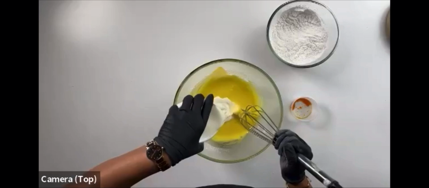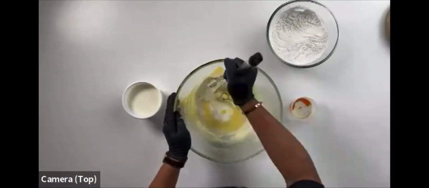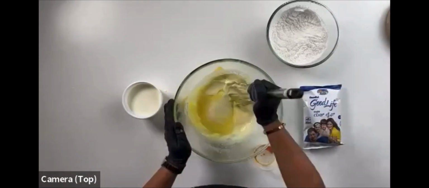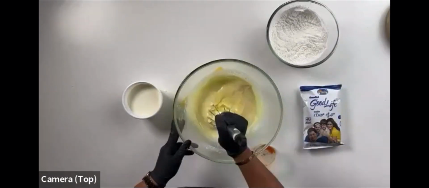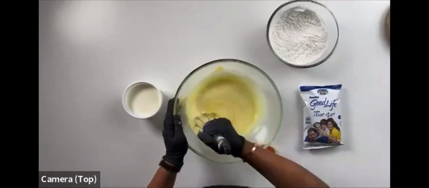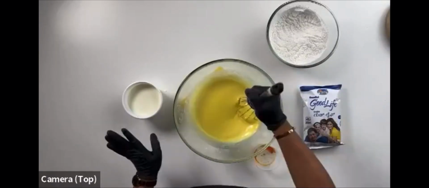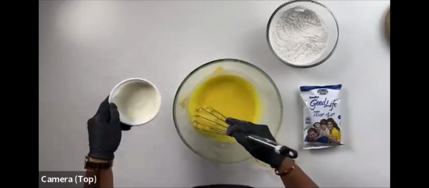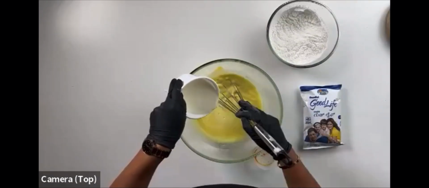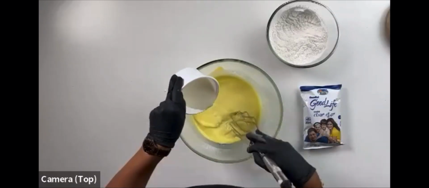Milk, I'm using Amul toned milk. Sorry, I'm using Nandini toned milk. You can use Amul, you can use Nestle, whichever brand you can use. And if you're using raw milk, you can boil it, and then you can cool it and use it. Milk should not be from the fridge. Milk has to be at room temperature. If you're placing the milk in the fridge, put it in the microwave for 5 seconds, 10 seconds, slightly bring it to room temperature. Not boiling. Milk should not be boiling, and also milk should not be very hot. You can use whichever brand of milk that you want.